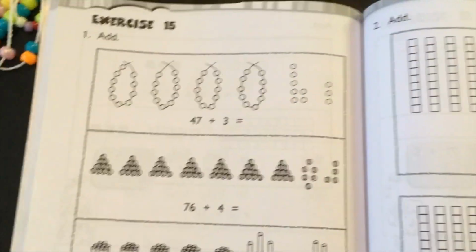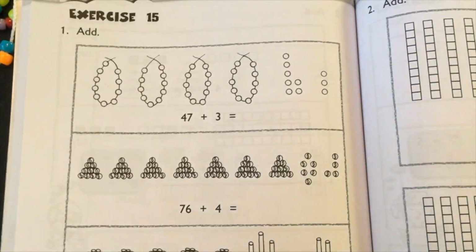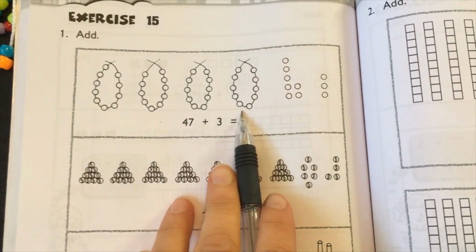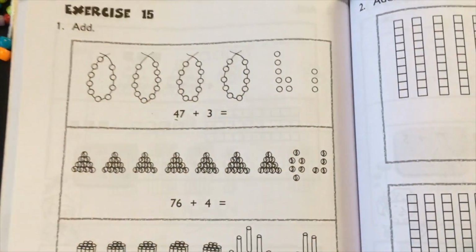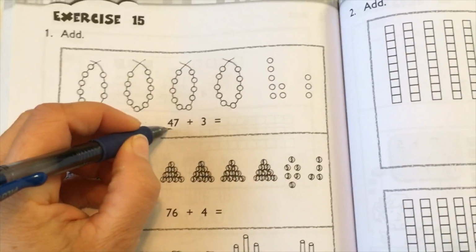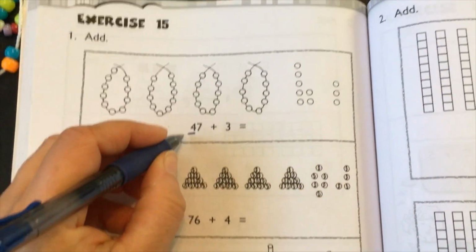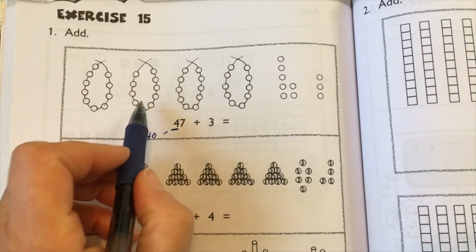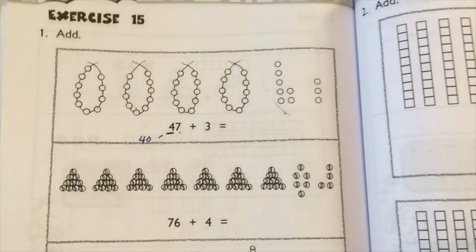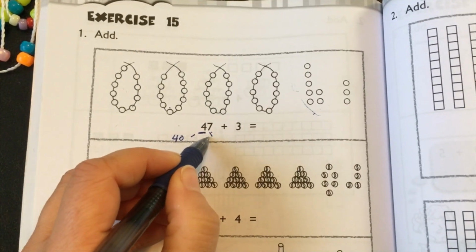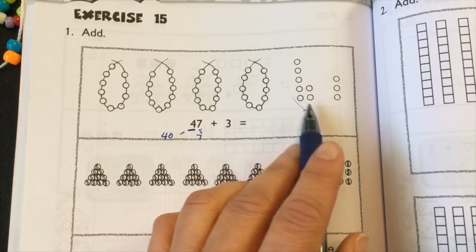So for exercise 15 today, the first exercise is actually beads that show 4 strings of 10. There's my 4 right there. My 40 actually, so it's 40. 10, 20, 30, 40. Plus these 7 beads left over here. And so 40 and 7 makes 47.